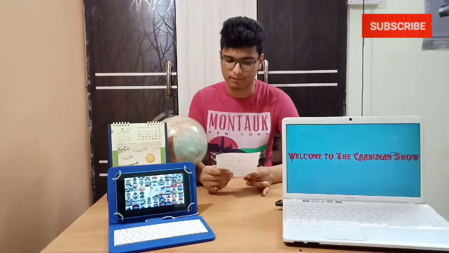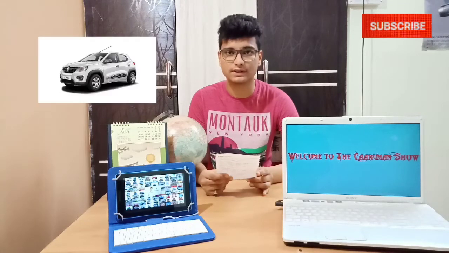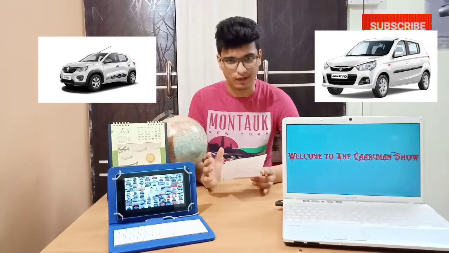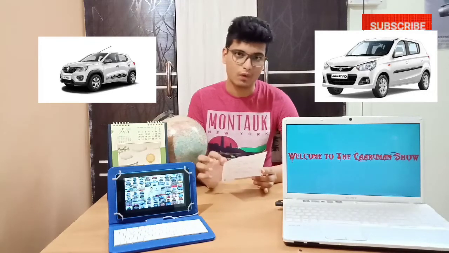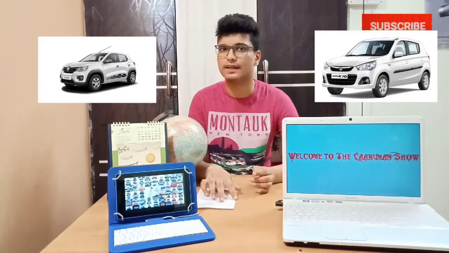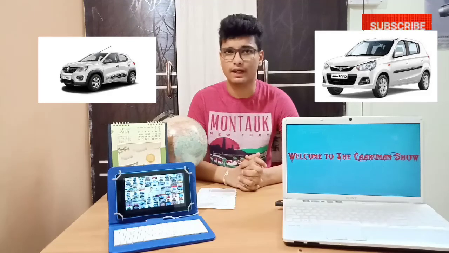Compact hatchback has the dimension of length from 3000 to 3700 millimeter and width from 1400 to 1700 millimeter and height from 1400 to 1600 millimeter. A car which would have such a small dimension would be known as a compact hatchback car. Great examples of compact hatchback cars are Alto K10, Alto 800, Kwid, Datsun Redigo and lots more.